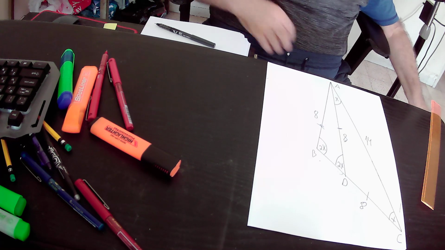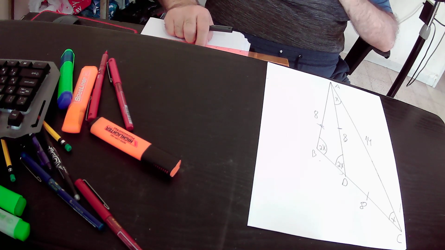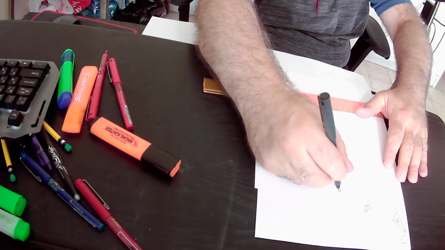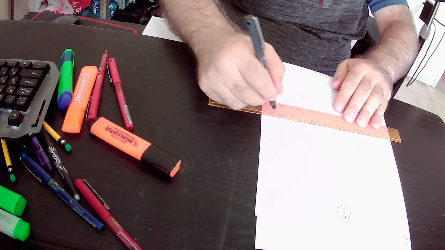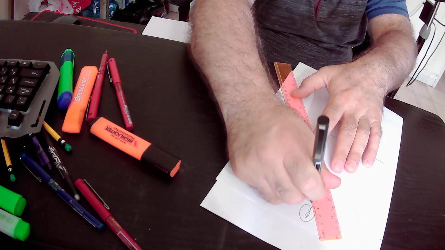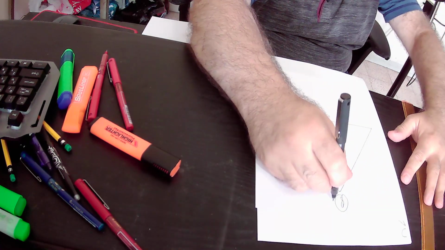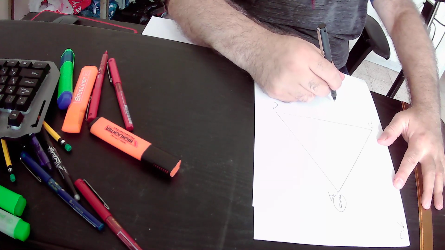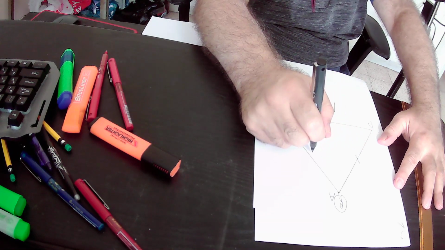But before I present rule number 3, I will explain what the base of an isosceles triangle is. If triangle ABC is an isosceles triangle, that is to say AB equals AC, it is an isosceles triangle because it has two sides that are equal to each other.